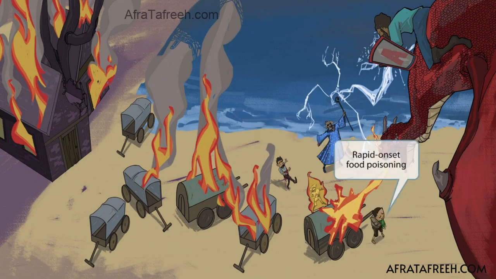Now we've added a guy vomiting to the image. He's obviously a bit overwhelmed by this whole situation, which is understandable. A dragon is trying to destroy him with fire.